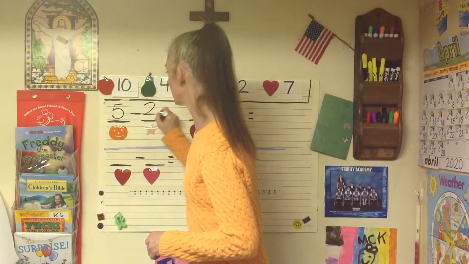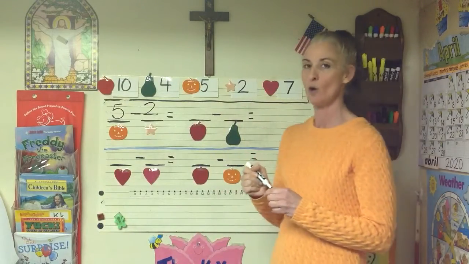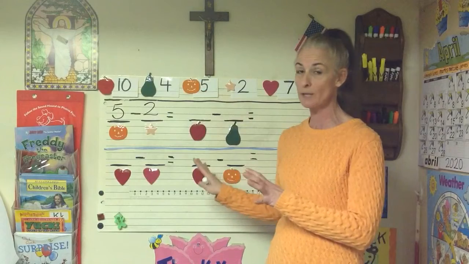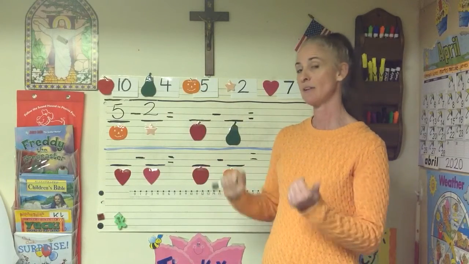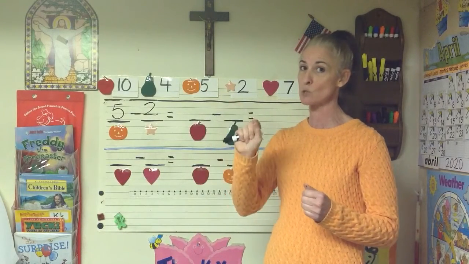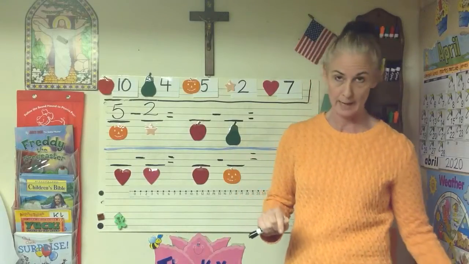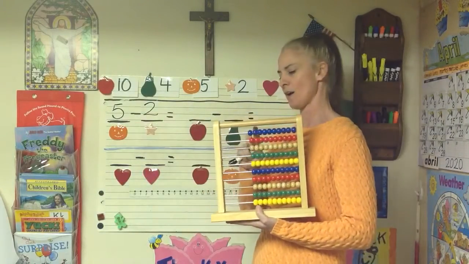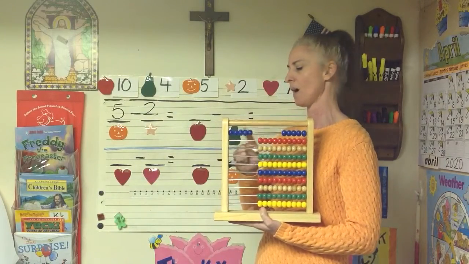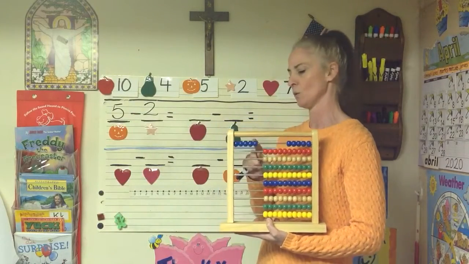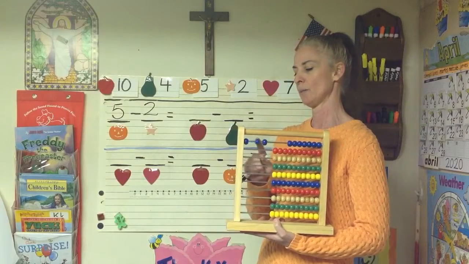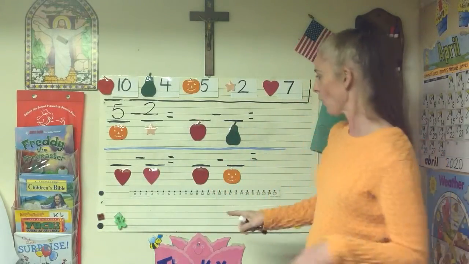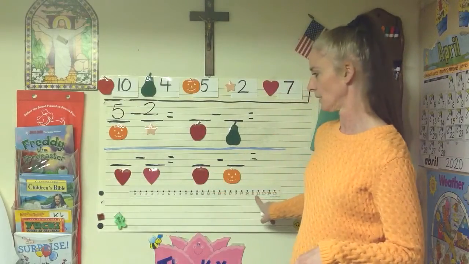Now this is where you're going to use your number line or your abacus to help you. Okay, so you could write them all in first and then solve them, but you're using the pencil tool to write the numbers, okay? So if you use your abacus, you're going to start with 5. 1, 2, 3, 4, 5. You're going to take away 2. 1, 2. How many are left? 1, 2, 3.